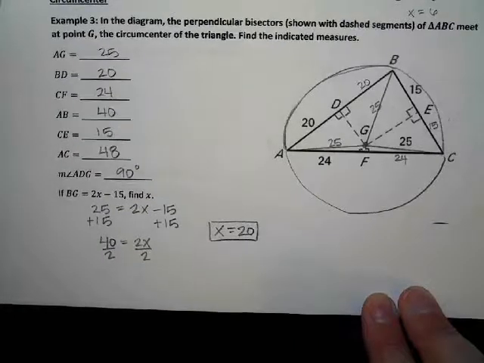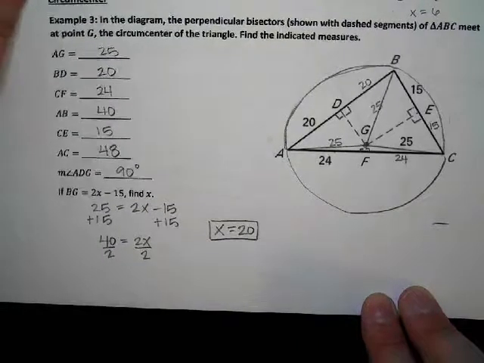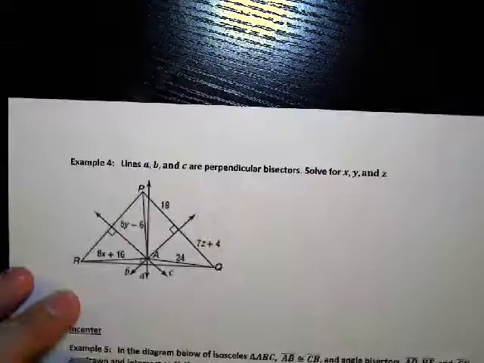All right, let's move on to the next problem, shall we? Example 4. Who's ready for example 4? So, I got my perpendicular bisectors. That means I'm drawing my circle.